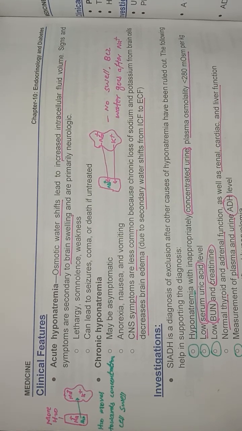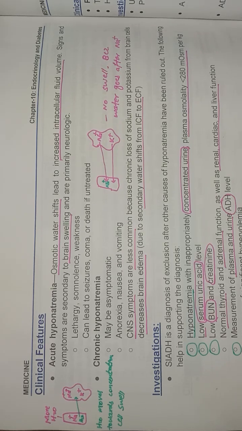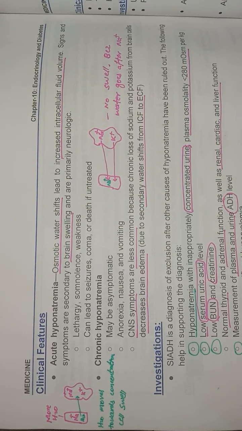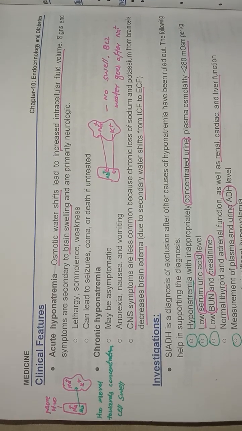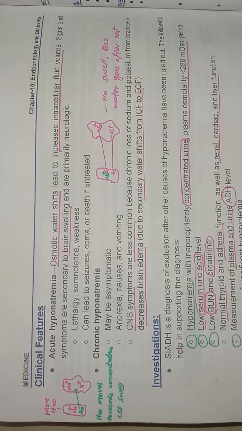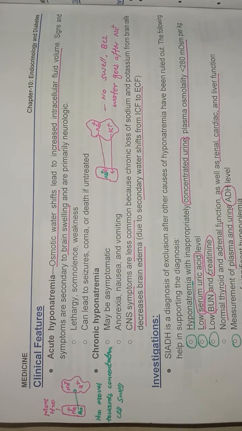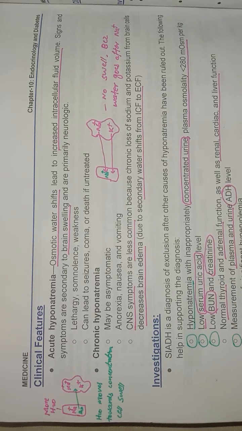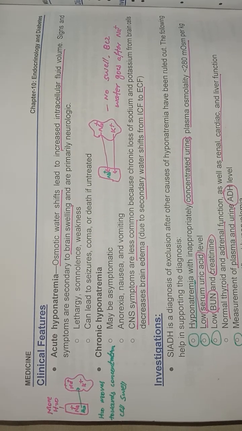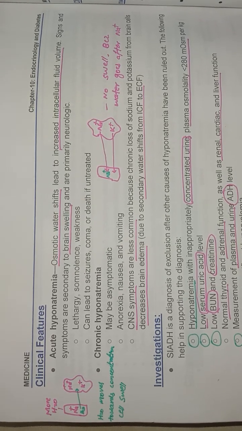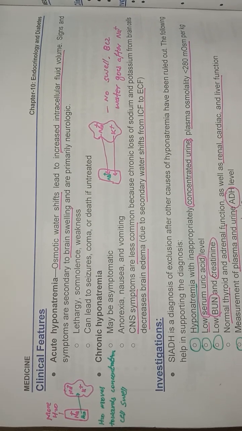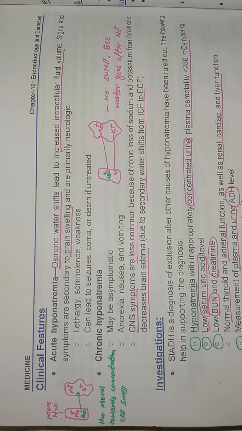In acute, there is a sudden change in sodium levels. Osmotic water shifts will lead to increased intracellular fluid volume, because there is more sodium in circulation and less water in brain cells. So water follows sodium. As there is more sodium in the brain cells, water will move from circulation towards brain cells, which will lead to brain swelling and brain edema, which will cause lethargy, somnolence, weakness, seizure, coma or death.